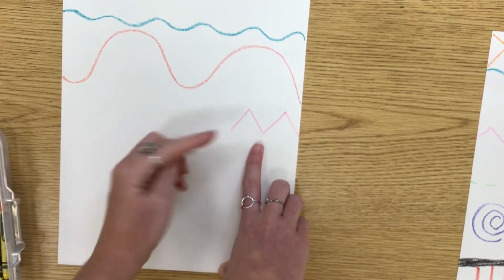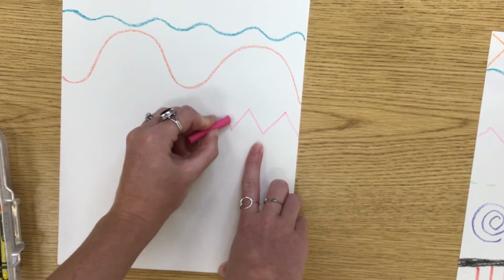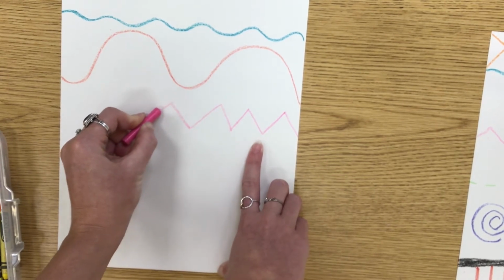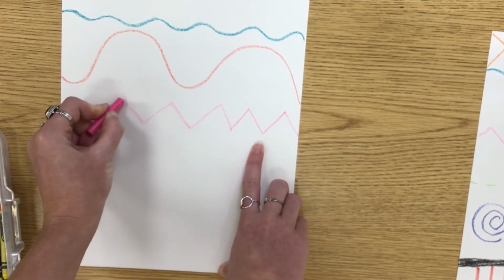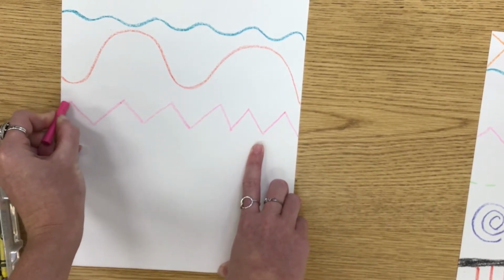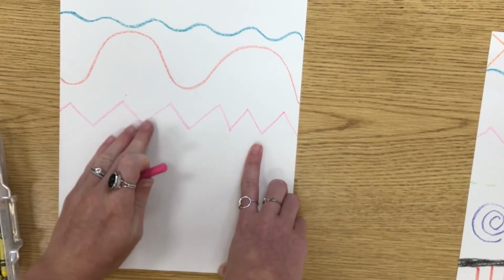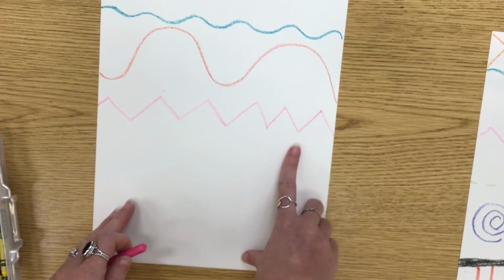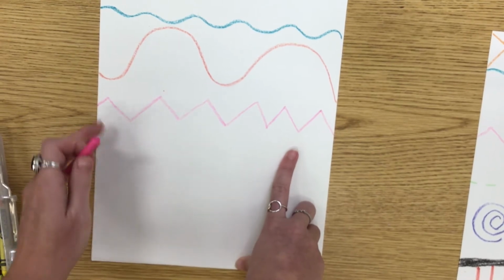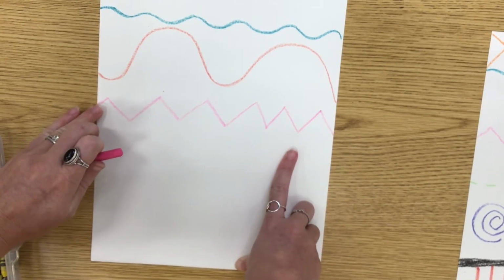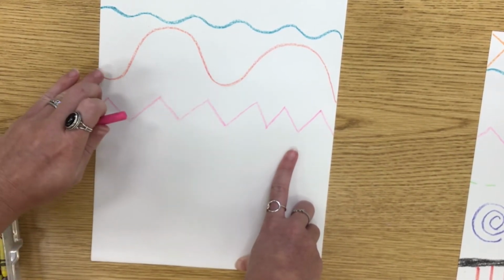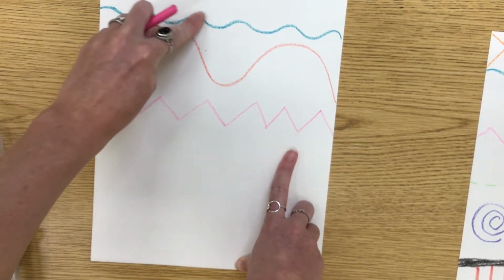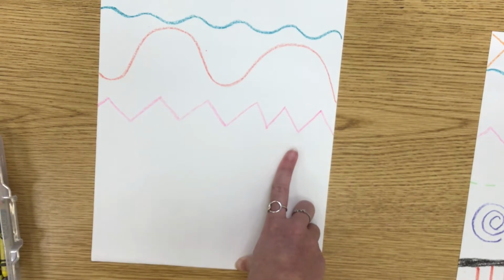But instead of just stopping at the letter M, I continue going up and down, up and down, up and down, up and down. So it kind of looks like little mountains. And it goes zigzag, zigzag, all the way across. Can everybody see that? So far we have a zigzag line, we have a curvy line, and we have a wavy line on our paper.